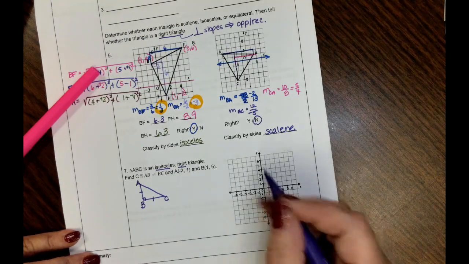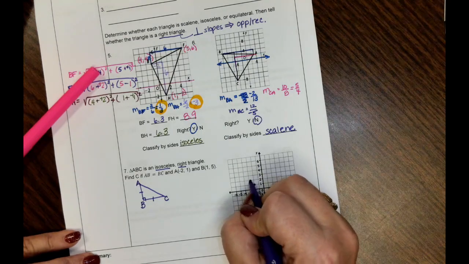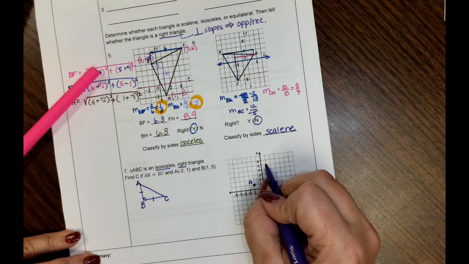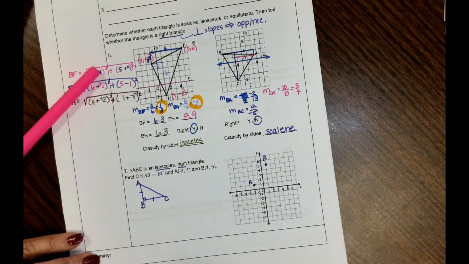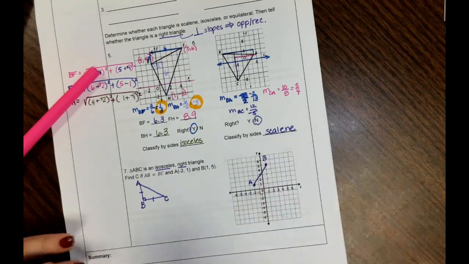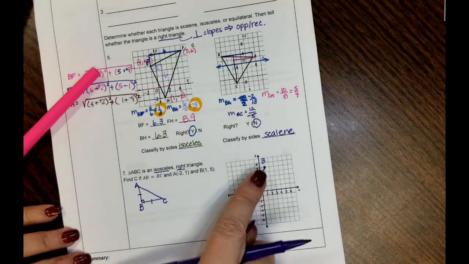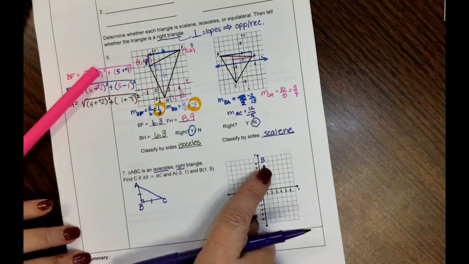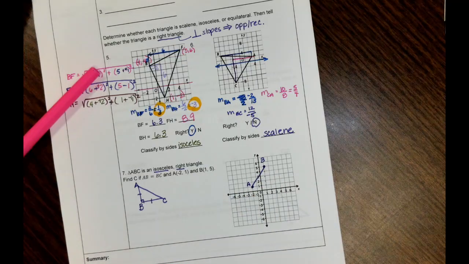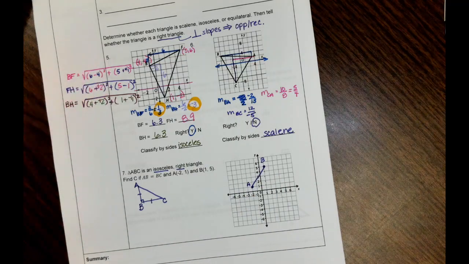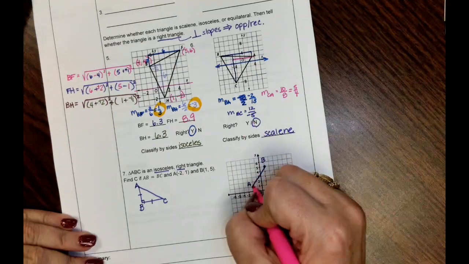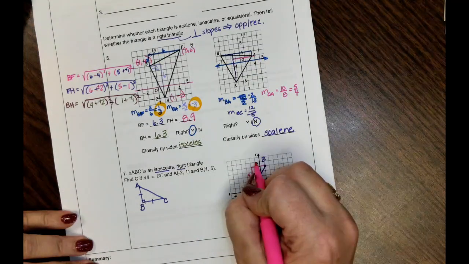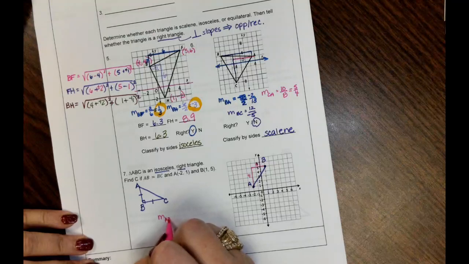So A is at negative 2, 1. There's A. And B is at 1, 5. There's B. So A to B. Now, A to B needs to go to B to C. So BC needs to be over here, right? That's one direction that BC could go, would be this direction right here. Now, they're going to meet at a right angle. Right angles, opposite reciprocal slopes. So it would go up and over, up 4 over 3. Okay? So the slope of AB is 4 over 3.